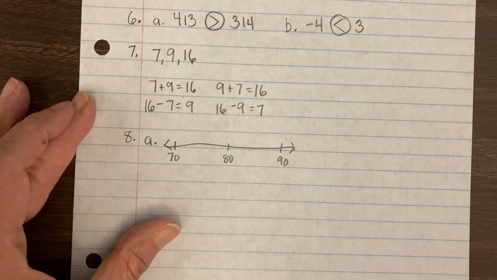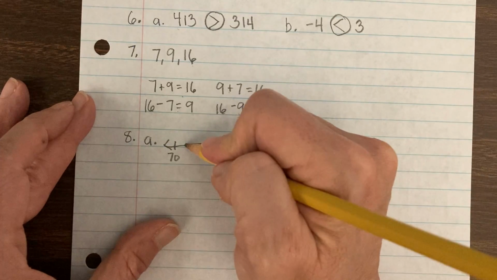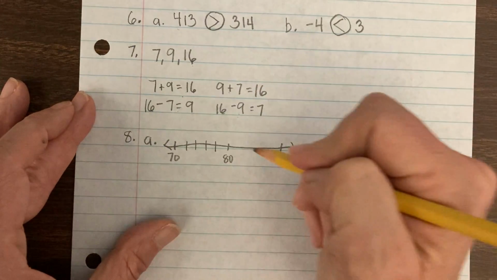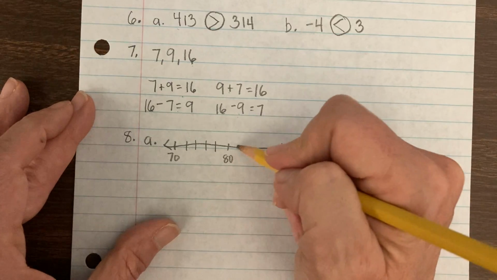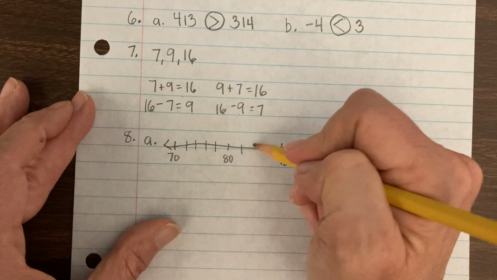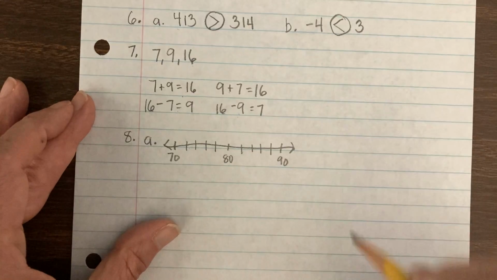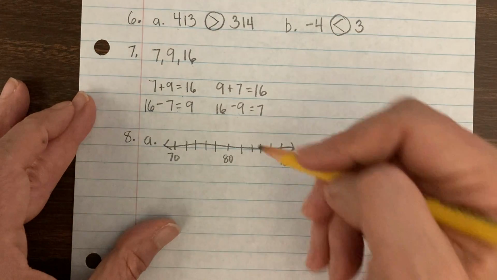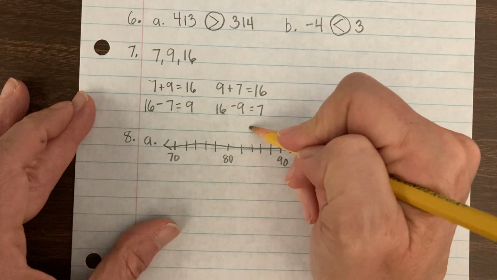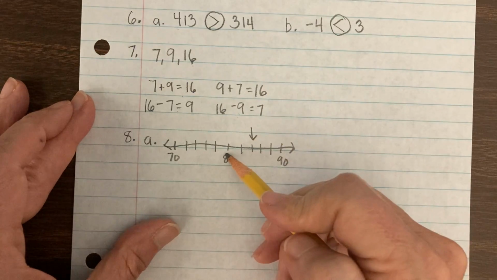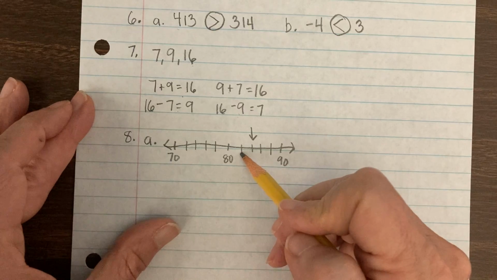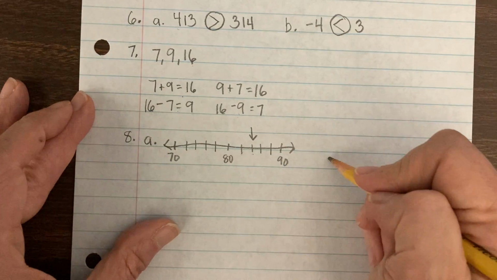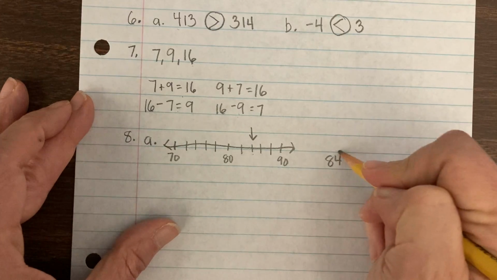So there's 1, 2, 3, 4 tick marks between 70 and 80, and 1, 2, 3, 4 tick marks between 80 and 90. And we have our arrow pointing at the second tick mark between 80 and 90. So we have 80, and we're counting by twos: 82, 84. So this one is 84.